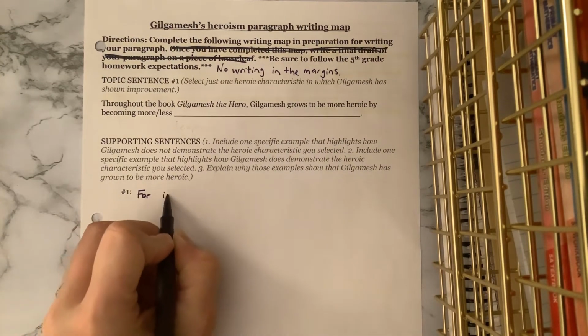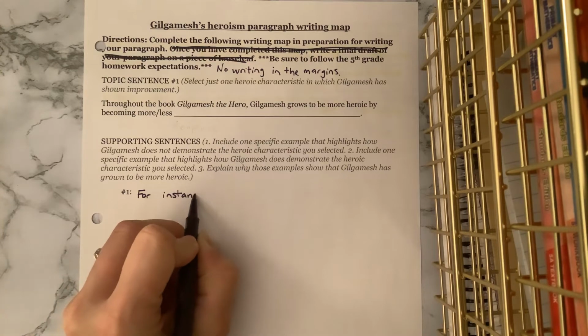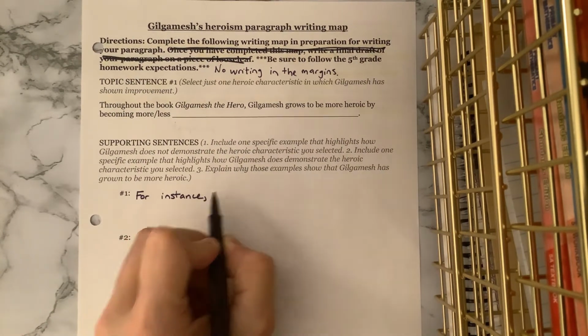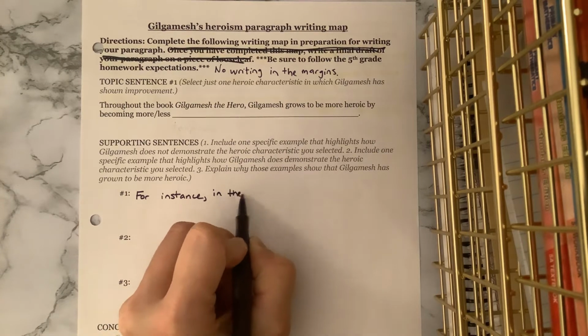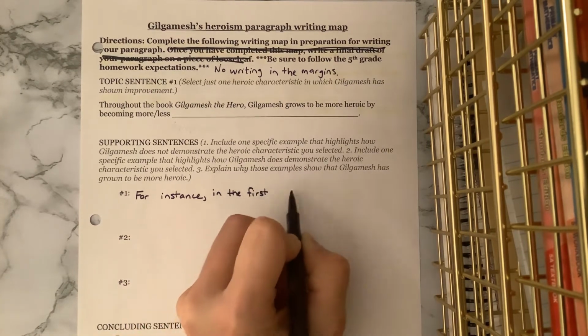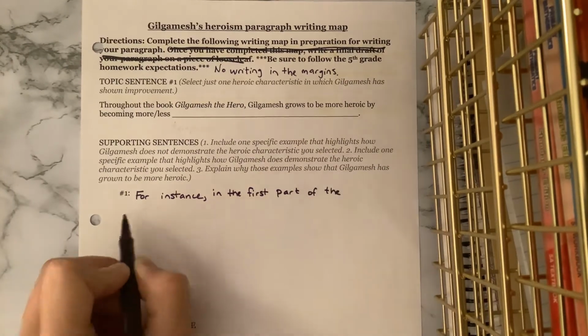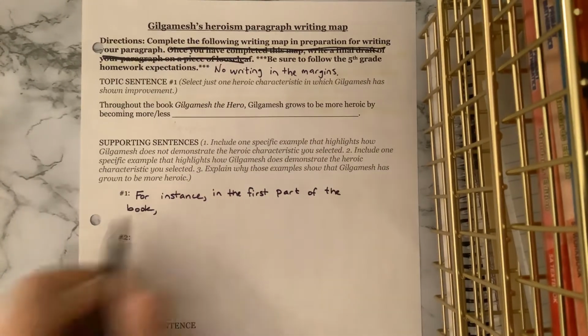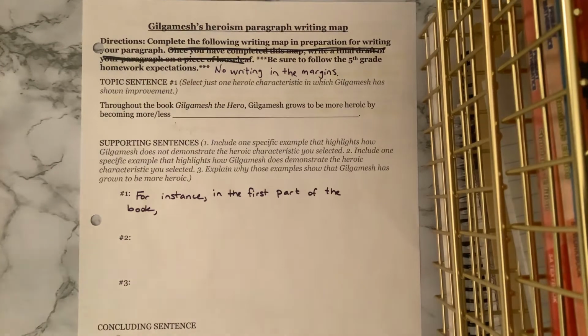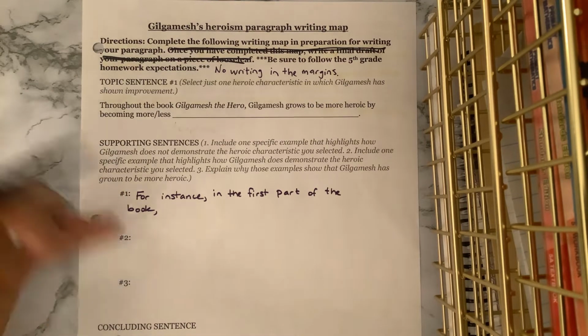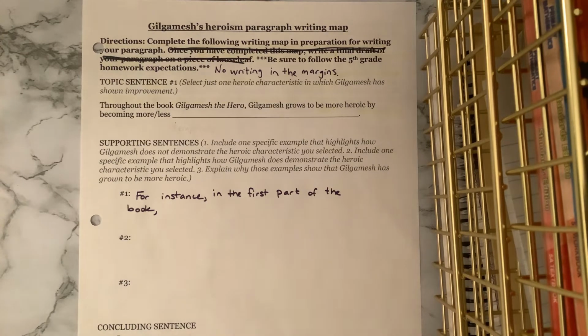For instance, in the first part of the book, so if you're choosing to use my exact words, that's what you're going to fill in there. Or maybe you want to try to do something a little bit different. Either way, it's really good to set up your examples to guide your reader into what's coming, okay?